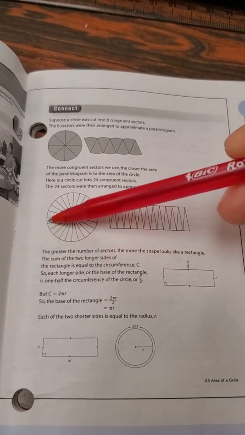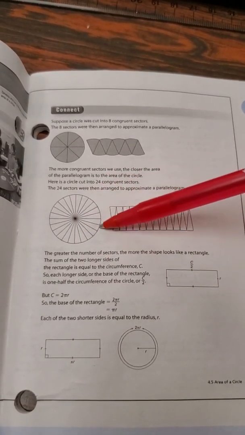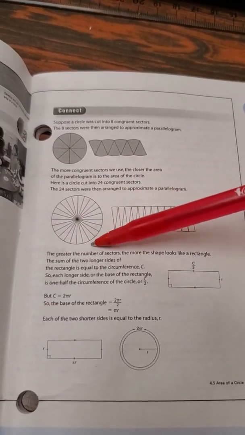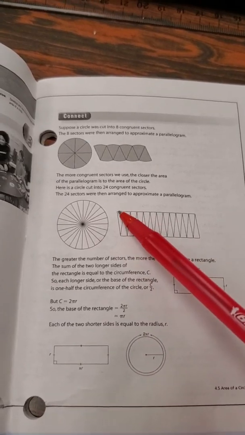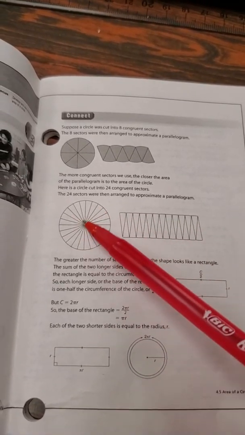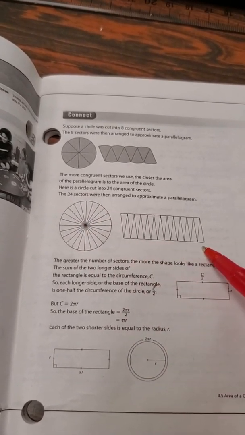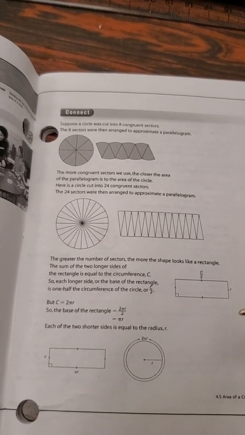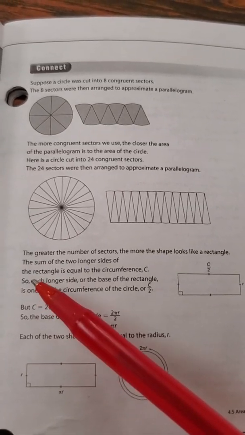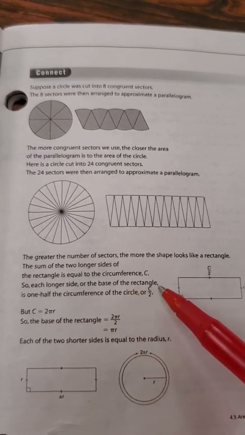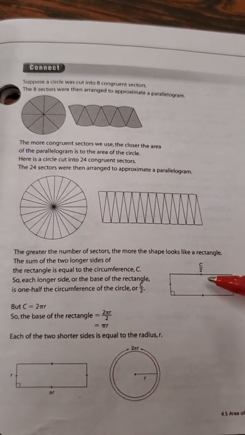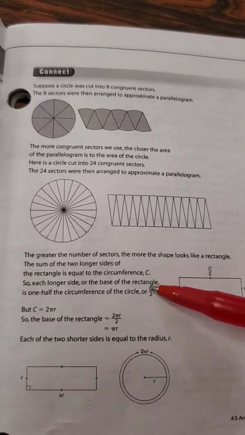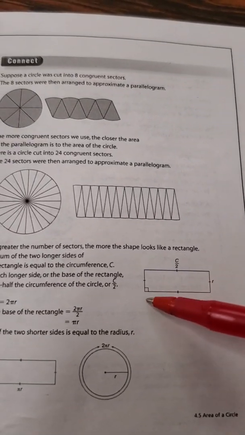If we take all of those little portions and add them all up, it would be the circumference, which we use the variable c. It's this distance around the circle. So this right here would be 12 of these 24 pieces, and this right here would be the other 12. So each longer side of the base of the rectangle is 1/2 the circumference of the circle. So the circumference divided by 2, okay?